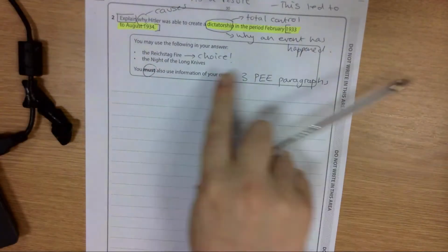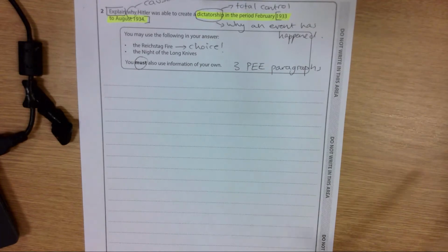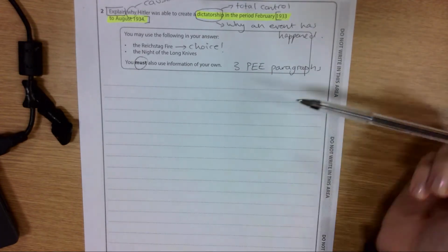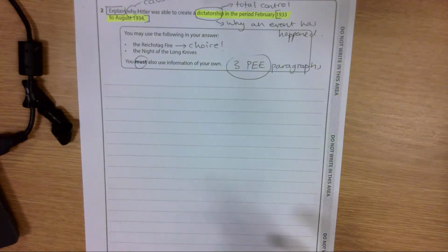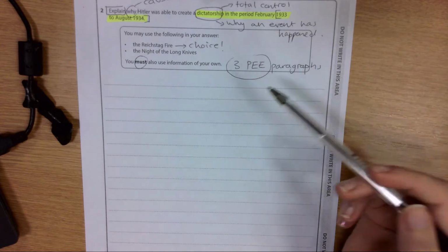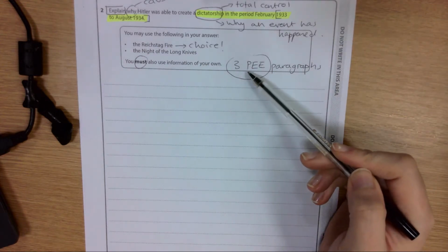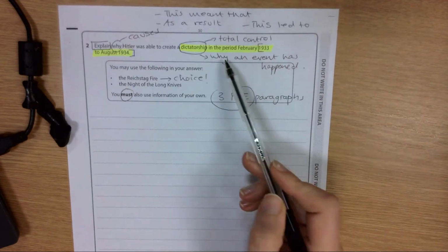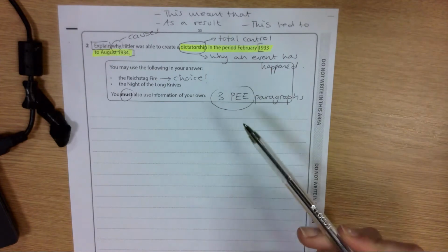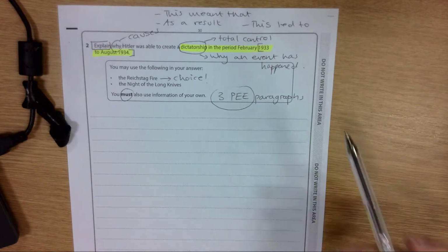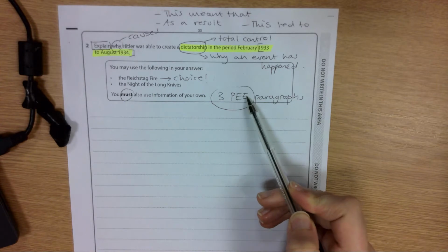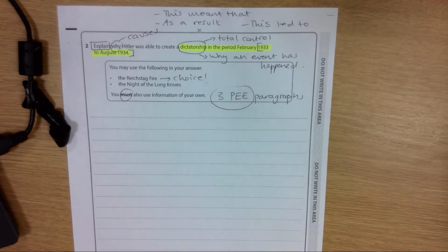So I'm going to use this piece of paper so I can write up my P paragraph. Ideally, for the 12 marker, we are going to aim for 3 P paragraphs, but I'm only going to model 1 for you. With the P paragraph, you need to make sure your point sentence is clear and concise. How we can ensure that is you use the words from the question, okay? And we want to avoid basic points being made. We want to be as concise and specific as possible.